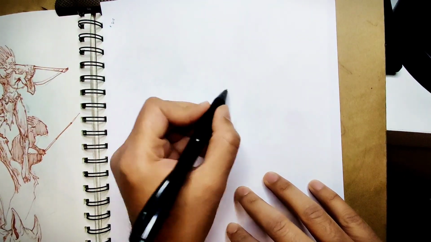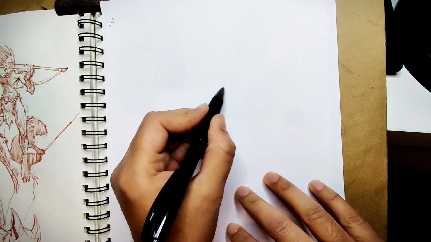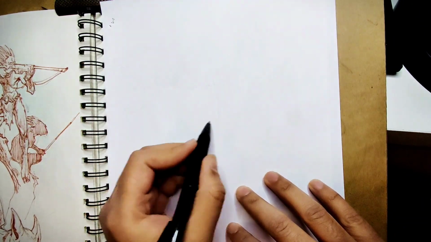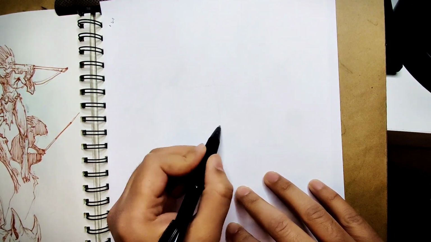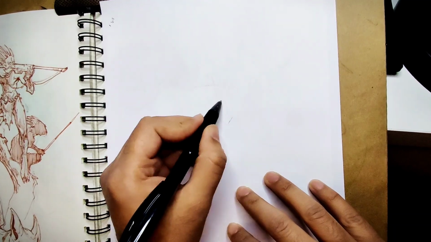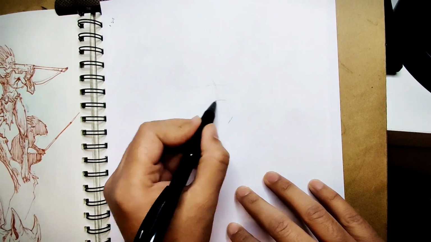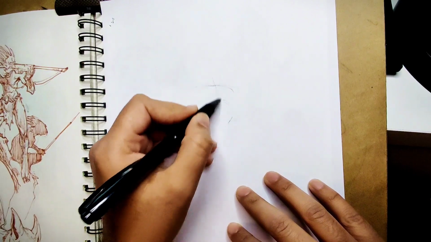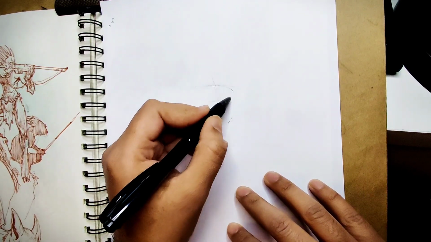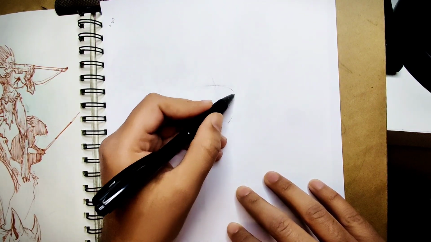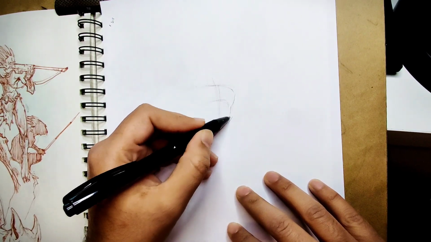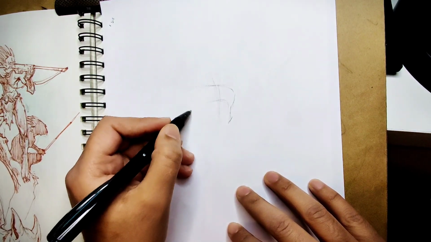Yeah, it's working. I'm not going to worry about my lines going out because I'm drawing very lightly. Here I'm imagining the torso, trying to make it 3D. See, my line is also bending as I'm imagining the form. This is the chest area. I'm trying to figure out the silhouette of the character.